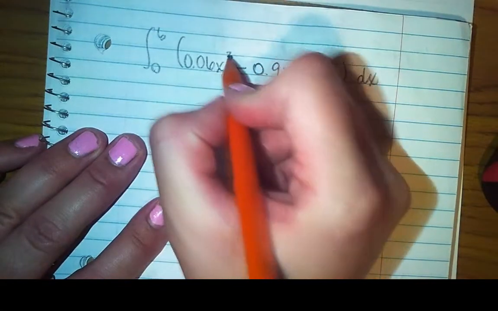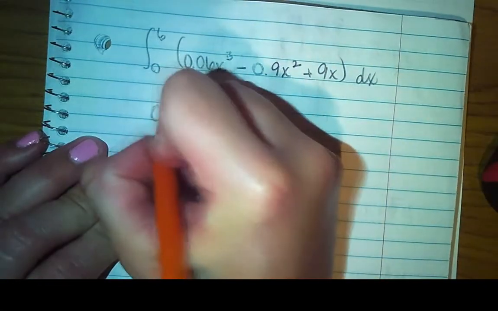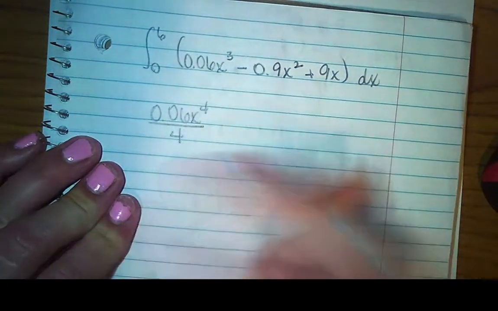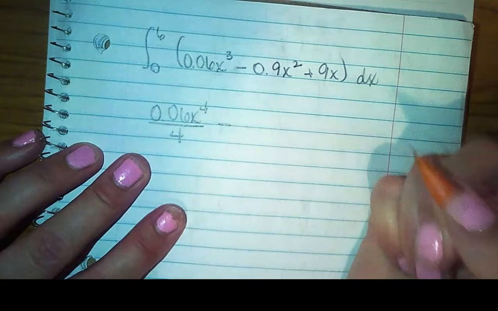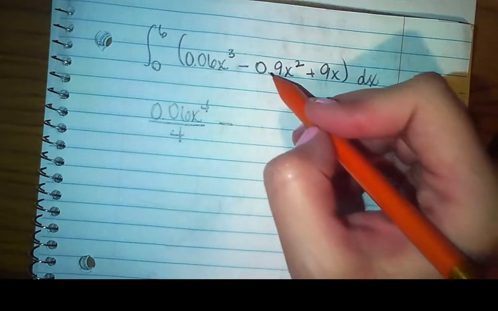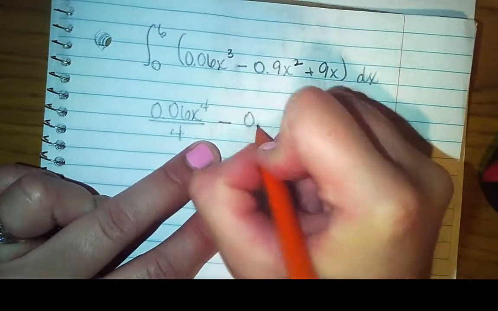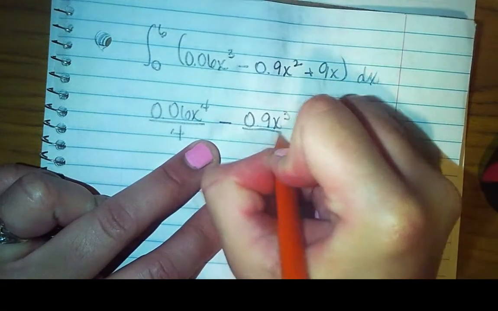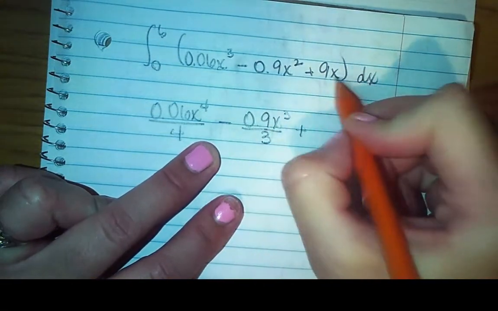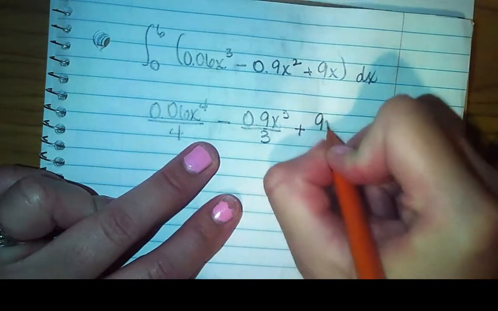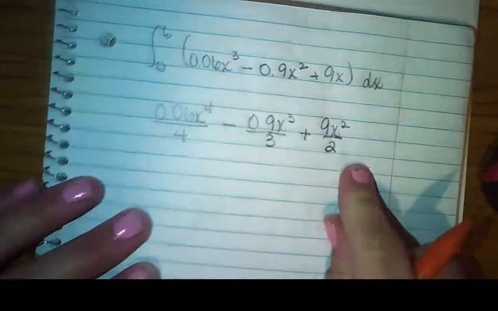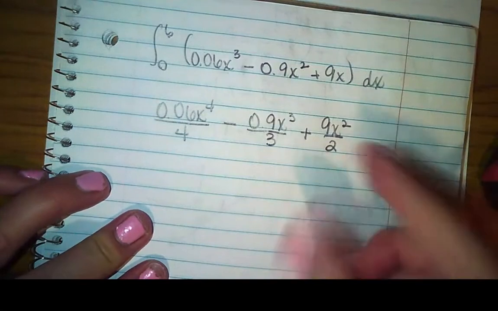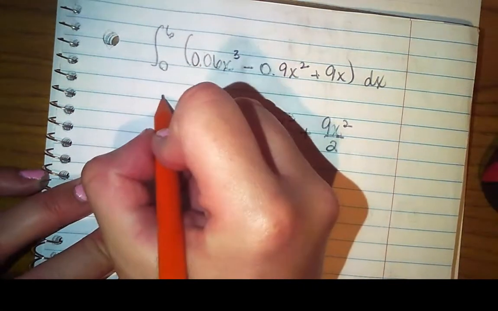And now I just do what I did on the last problem. I'm going to integrate. So 0.06 x to the fourth over 4, minus, this will become 0.9 x to the third over 3, and this will become 9x squared over 2. And remember that plus c is there. It's just a waste of my time to write it.